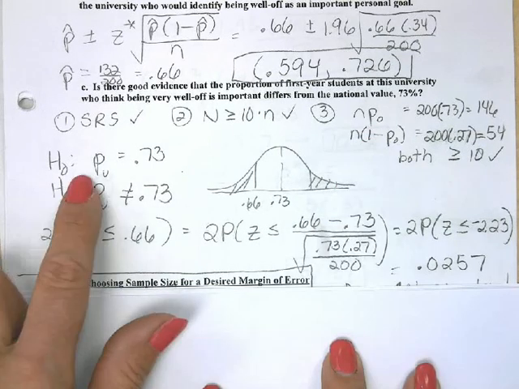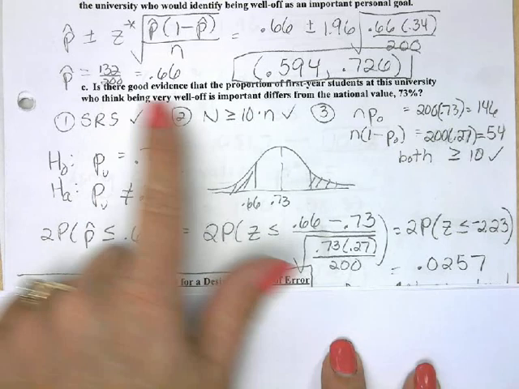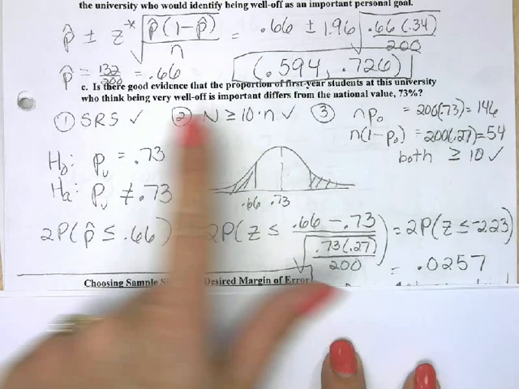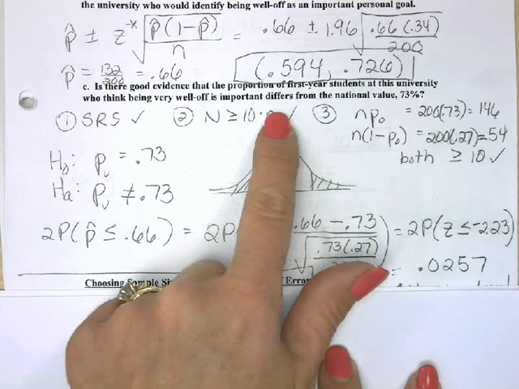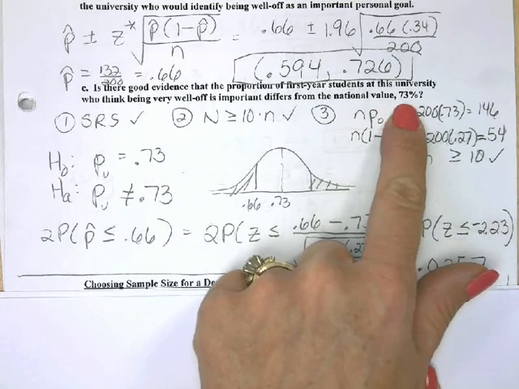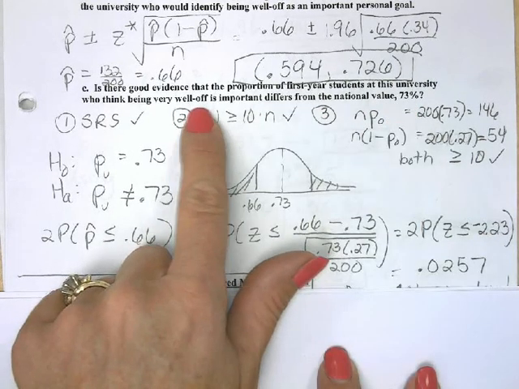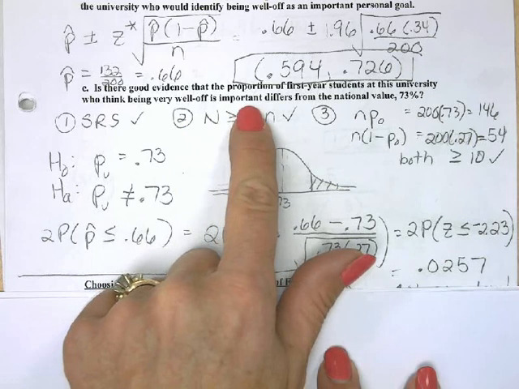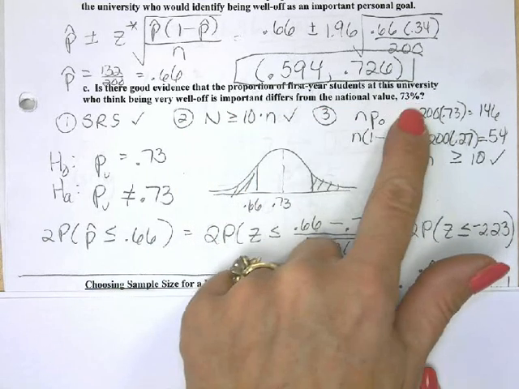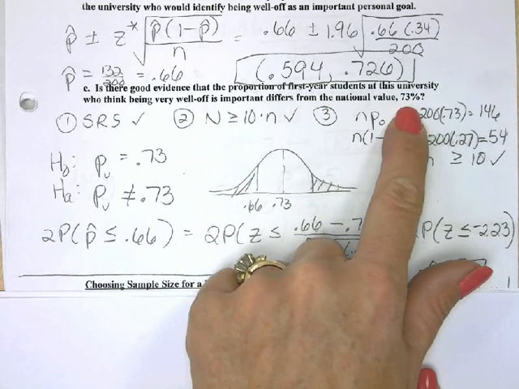And we're going to assume, is there good evidence that first-year students at the university who think being well off differs from the national average of 73%? And important words to read. Do we have evidence that they differ from the national average? So we're not proving higher or lower. We just want to find out if they're different.